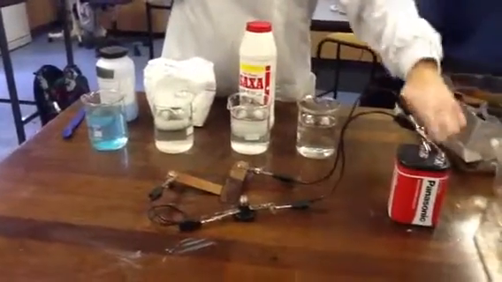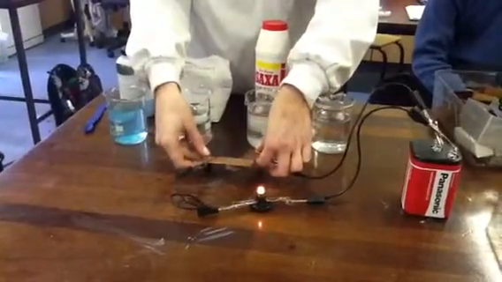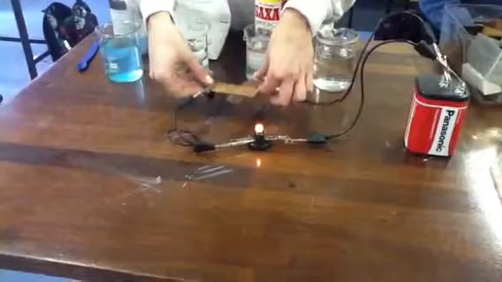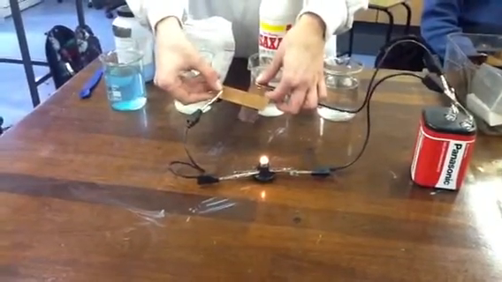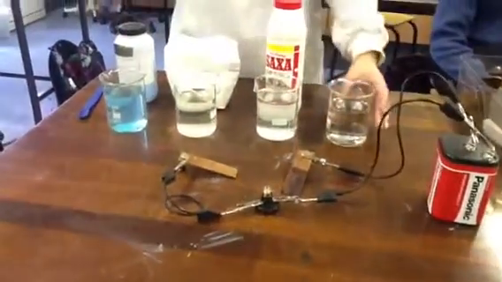You can see we have our battery, our bulb, and we're just going to connect the circuit here by connecting these two electrodes. And we can see that when we have a complete circuit and electricity is flowing, when our current is flowing, the bulb will light. So we've got 4 different solutions here that we're going to test.